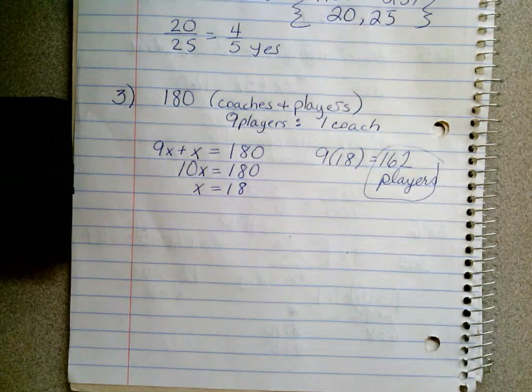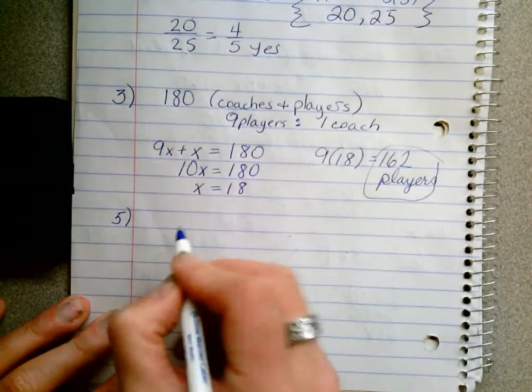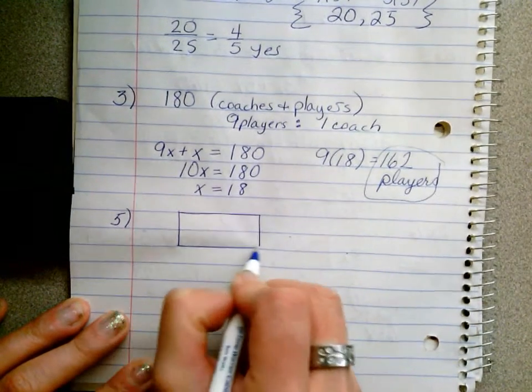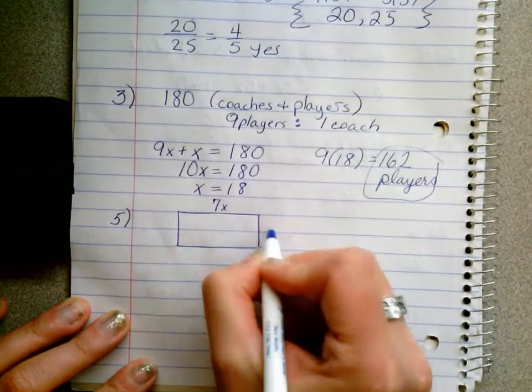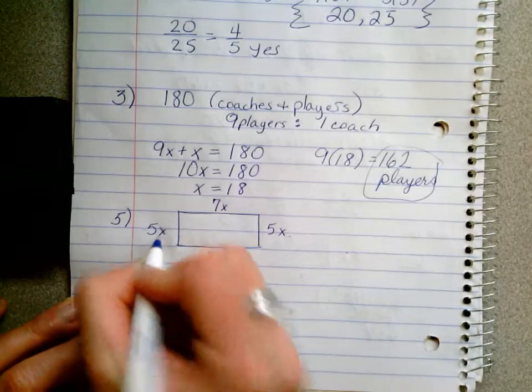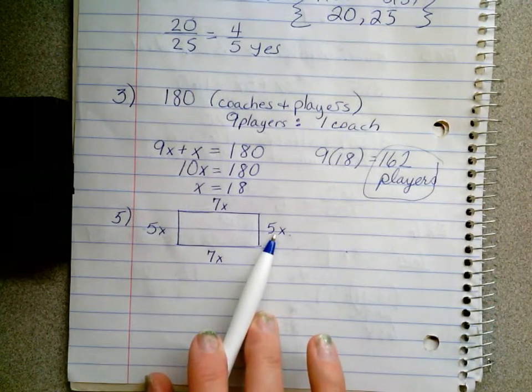Find the dimensions of the rectangle if the ratio of the lengths to the ratio of the widths is 7-to-5. So here's my ever-present rectangle, 7-to-5, right? 7 being the longer side, 5 being the other side.